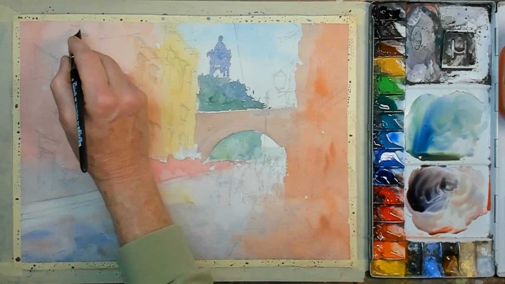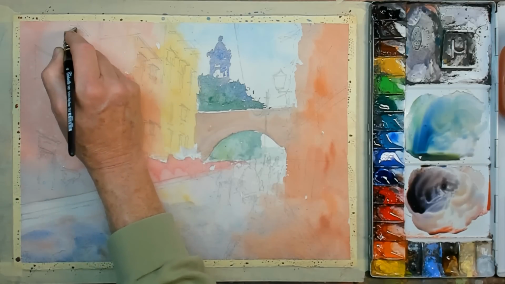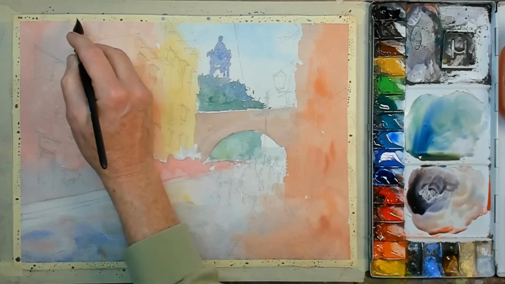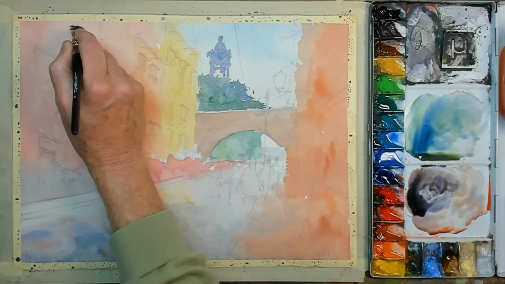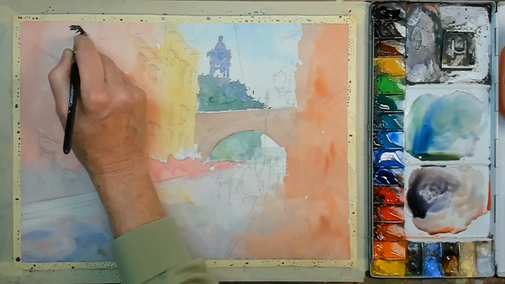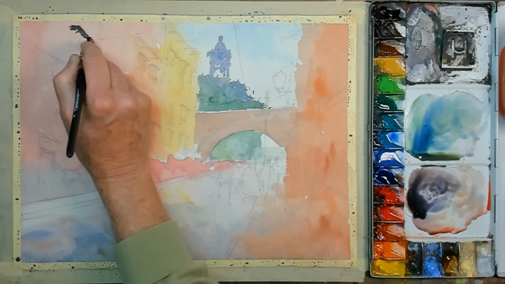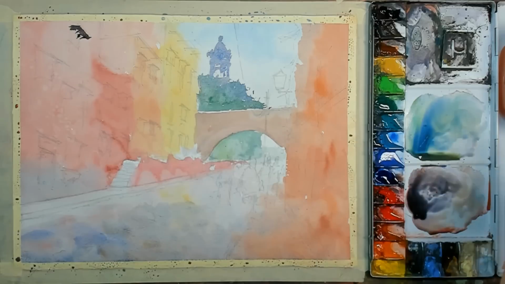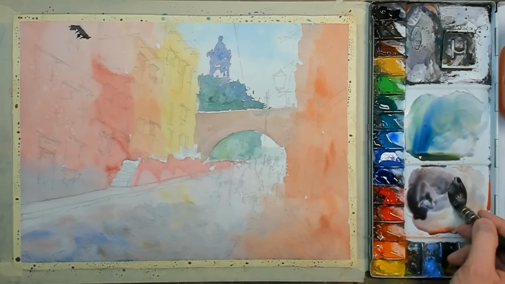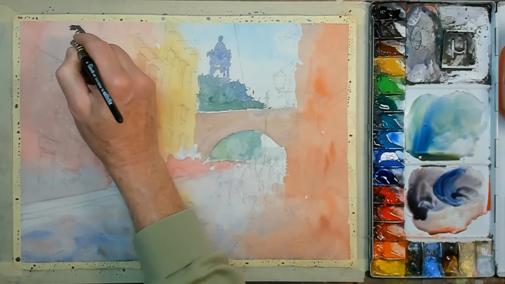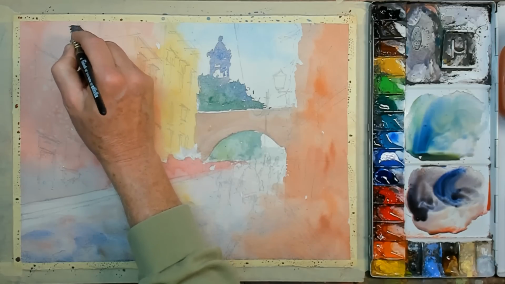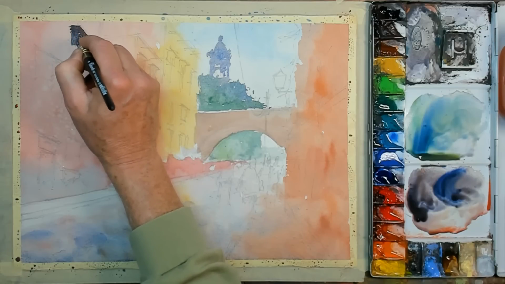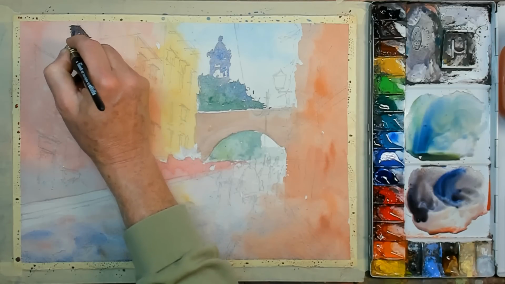All right, let's get in the first shadow. Because I'm right-handed, I'll go left to right. Put this one here. That's the ledge, and then the shadow coming down.